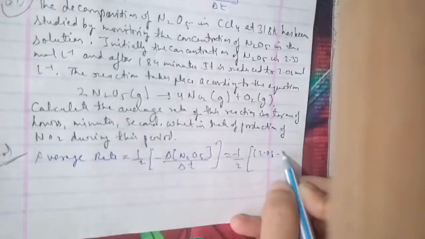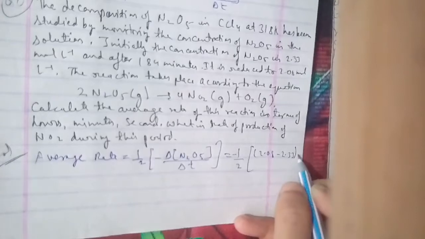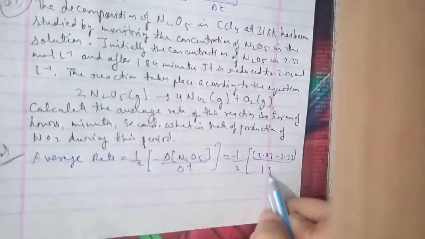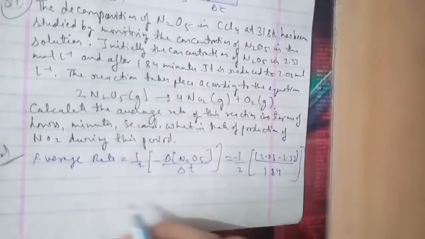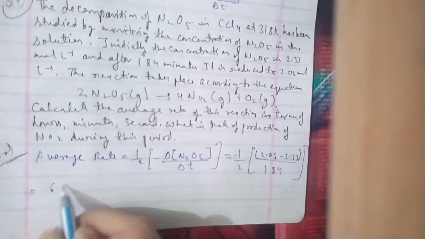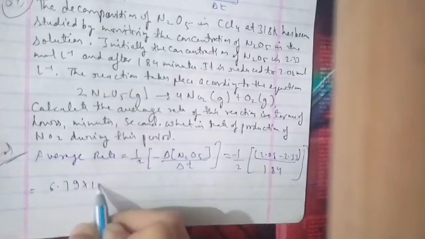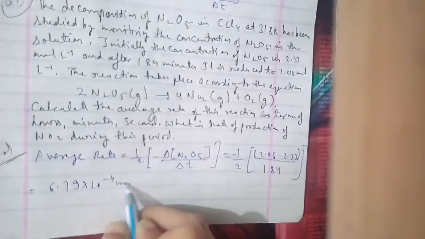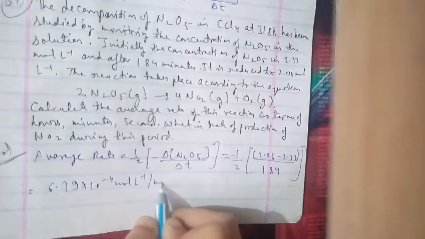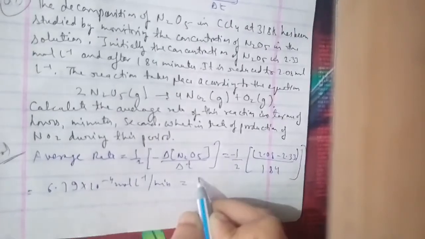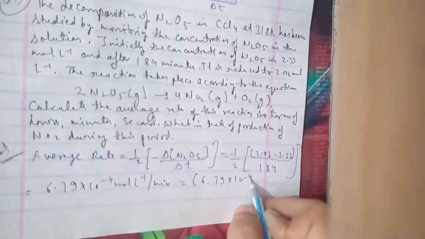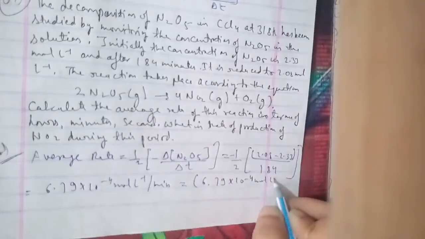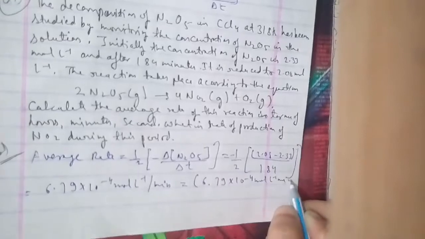Further, it will be 6.79 into 10 to the power minus 4 mol L inverse per minute, which equals 6.79 into 10 to the power minus 4 mol L inverse minute inverse into 60 minutes per hour.